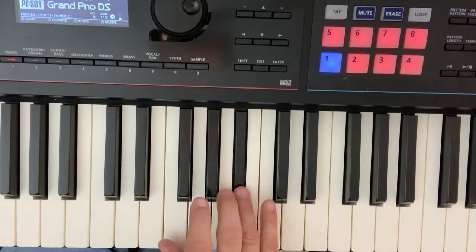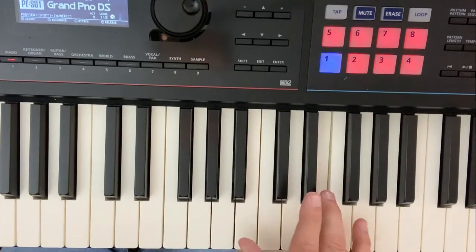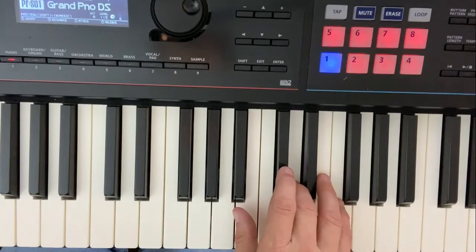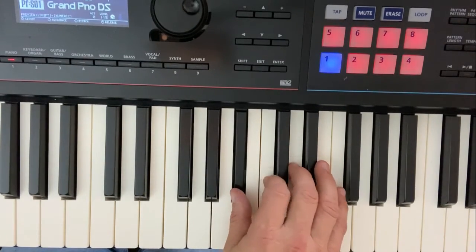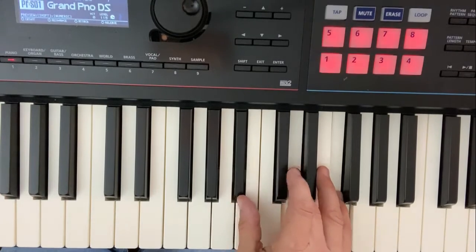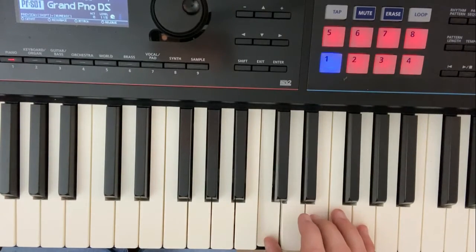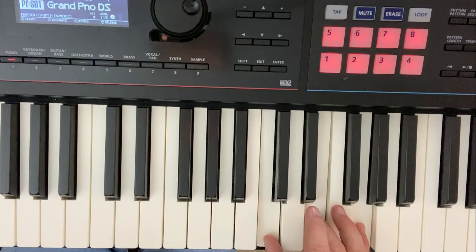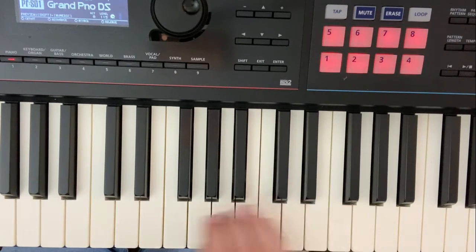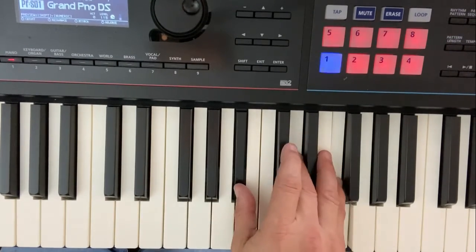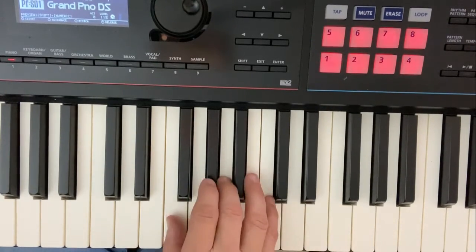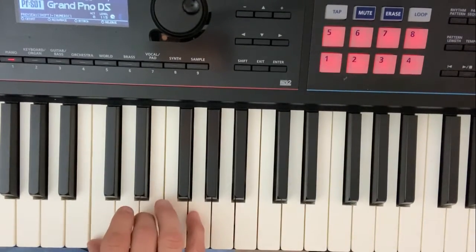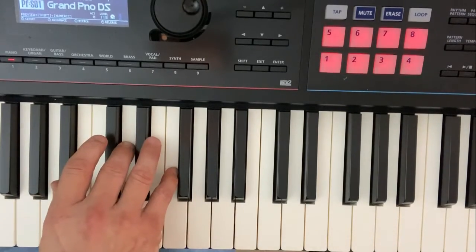It's 1, 2, 3, 4, 5, 6, 7, 8. If you were at B flat, it's 1, 3, 5. And C, we already know C. So F, B flat, C.